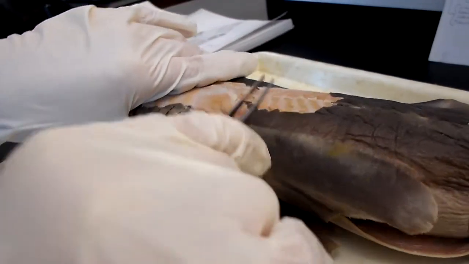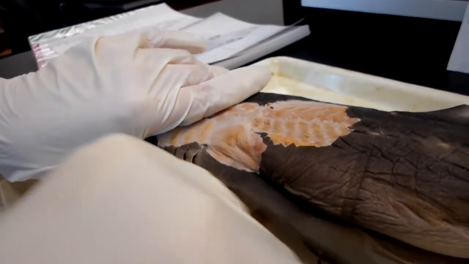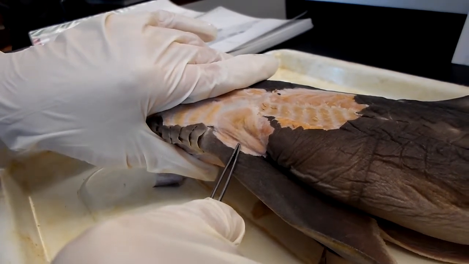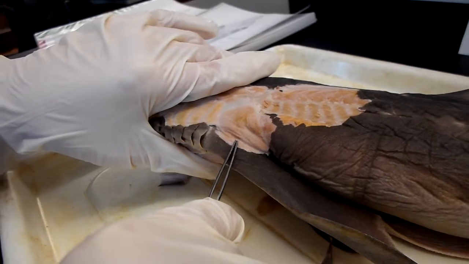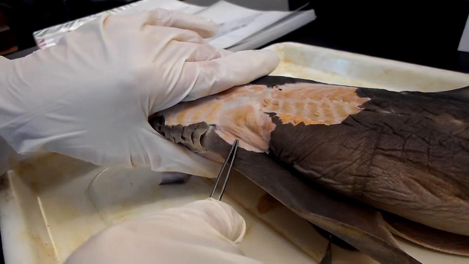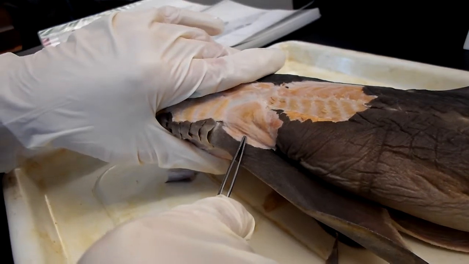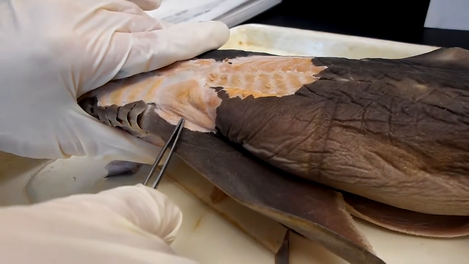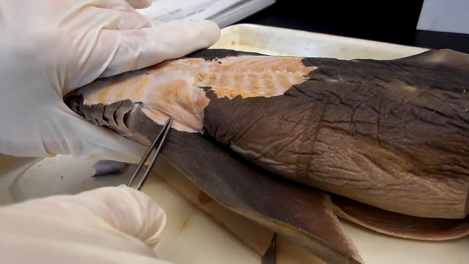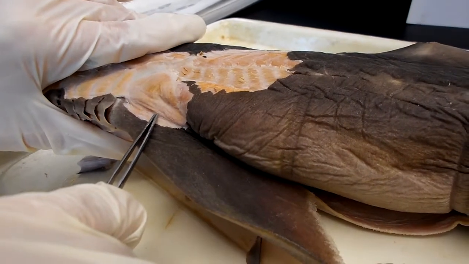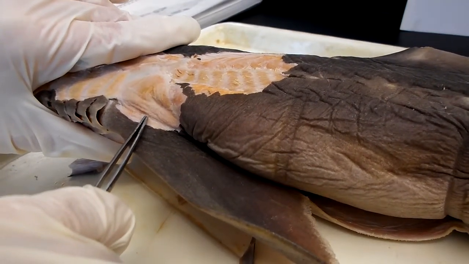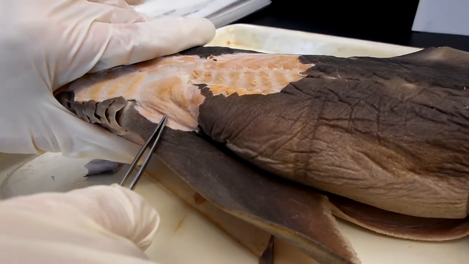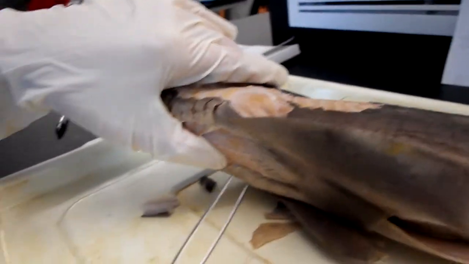So the pectoral extensor is up here, and it originates at the scapular process of the pectoral girdle and inserts at the pterygiophores. It is homologous to the triceps brachii, the dorsalis scapulae, coracohumeralis, latissimus dorsi, forearm extensors, and supracoracoideus.